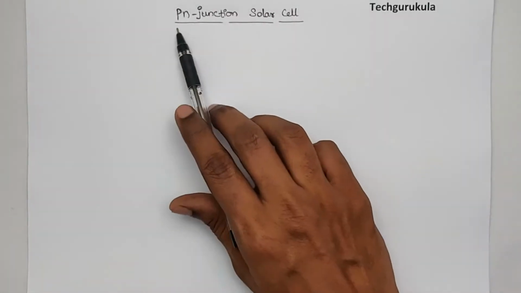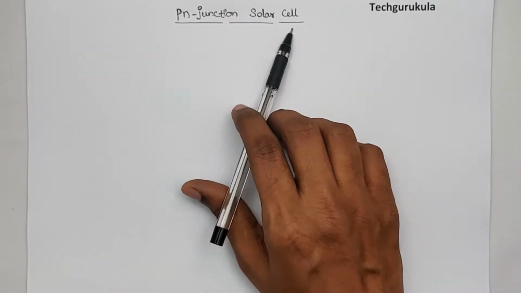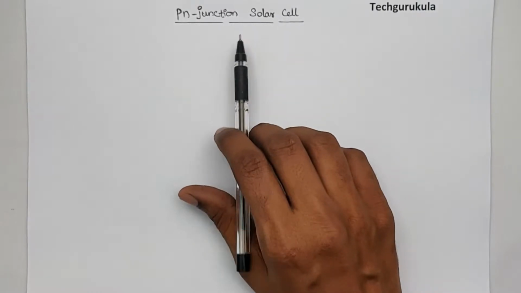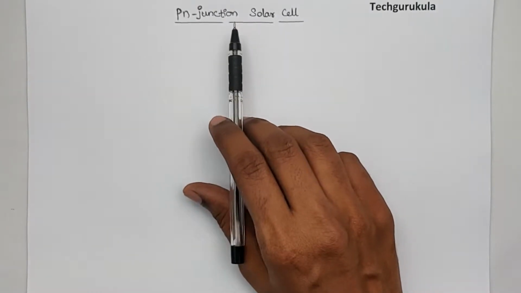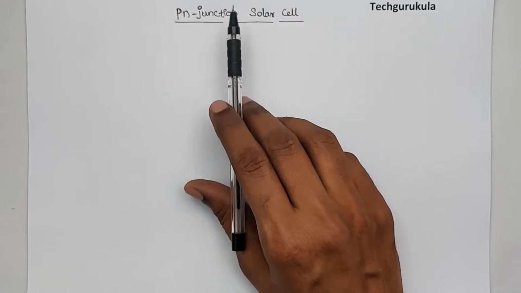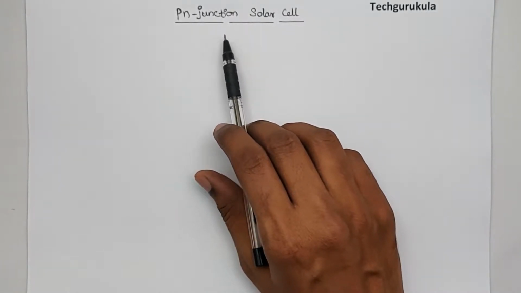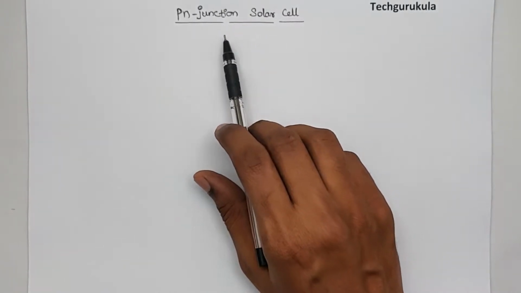In this video, we're going to see the PN junction solar cell. In fact, this is in continuation to the previous video where we have discussed the photodiode. If you haven't seen that video, please do make a point to see that video before this video.